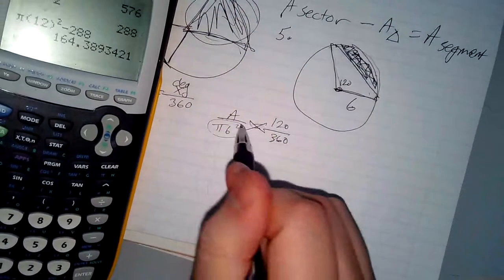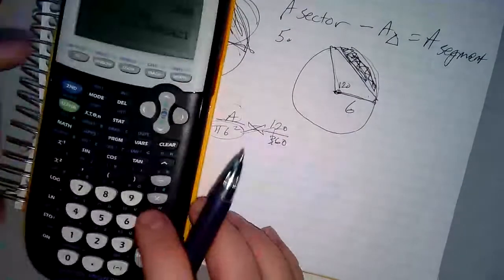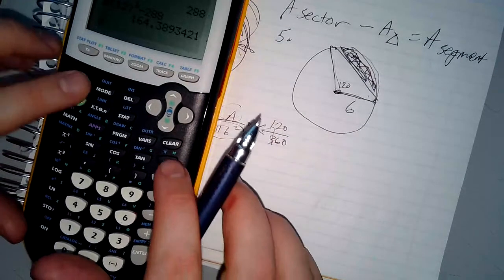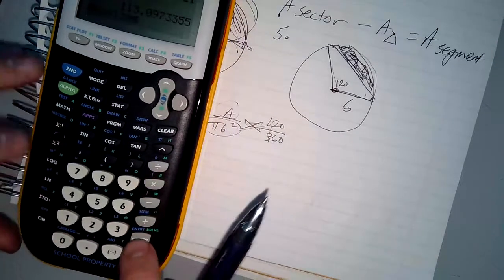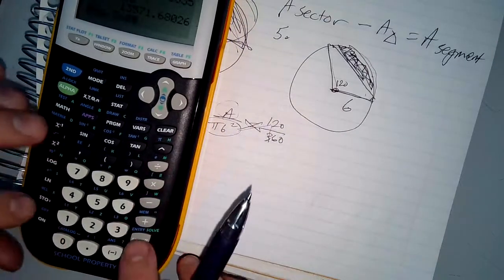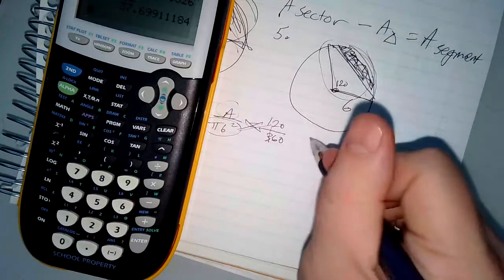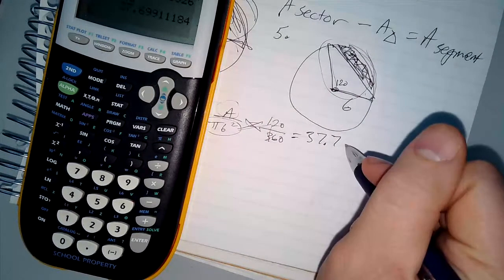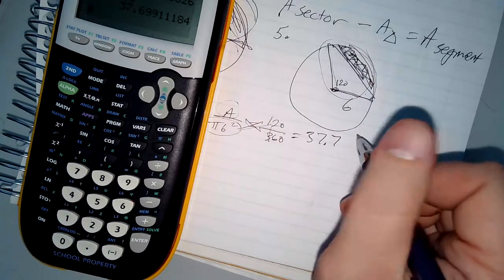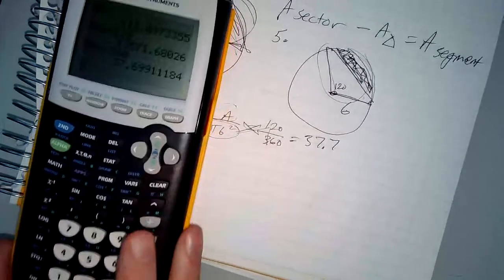So we're going to multiply this value by 120, then divide it by 360 to find our area. So pi times 6 squared times 120 divided by 360. And that will give us the area of that sector, which was 37.7 units. It doesn't say. So that is the area of the sector.